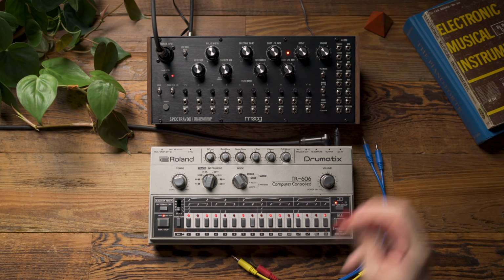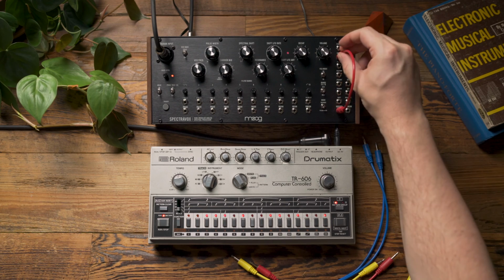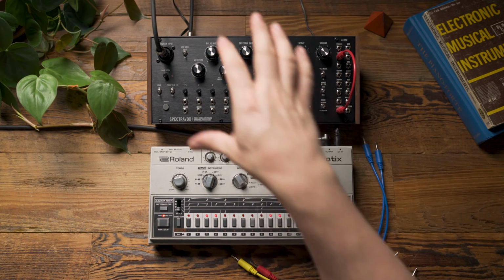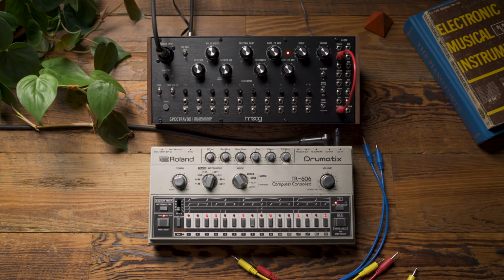And then I'm going to take the program output in the patch bay and I'm going to feed it into the carrier input. What this does is it replaces the internal oscillator that normally hits the filter bank with the 606. So let's take a moment and hear how that sounds.